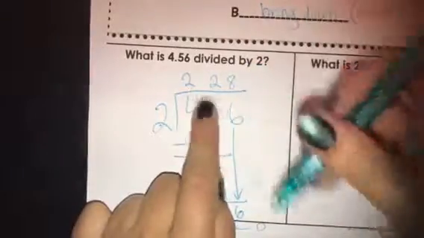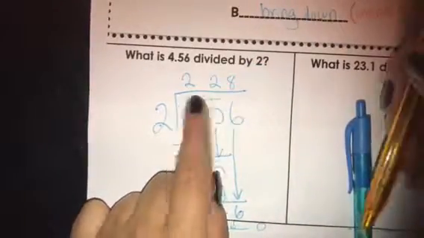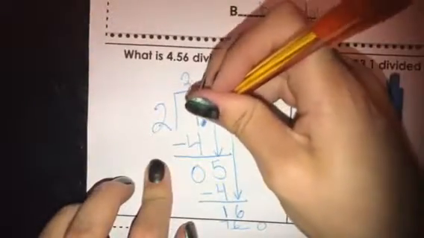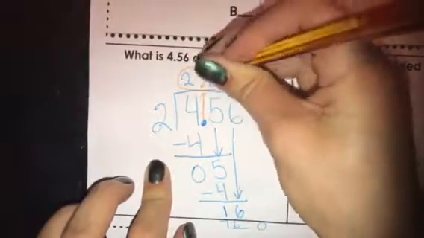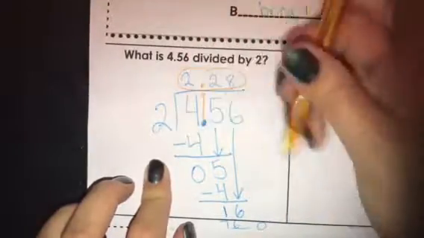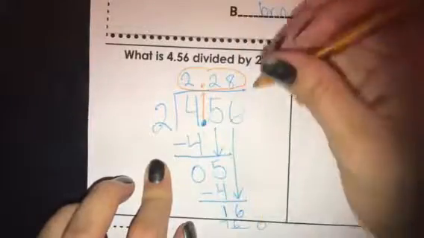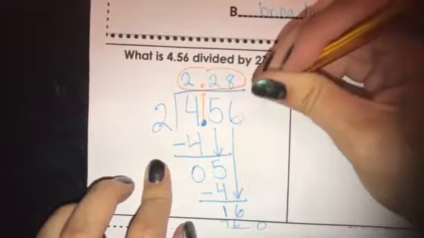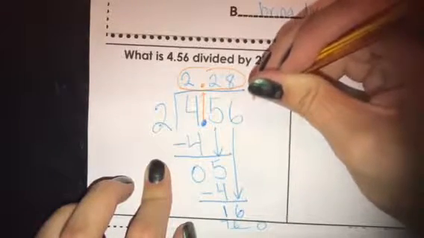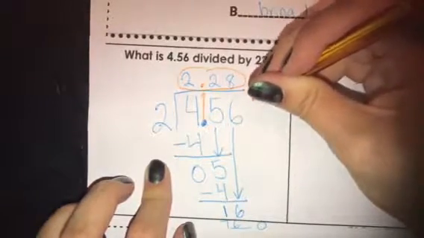So there's my answer. I still have one last step. I need to double check, make sure all my math was correct, and I need to float that decimal up. So there is my final answer. 4.56 divided by 2 will result in 2.28. That is my quotient or answer. So when I ask what is the quotient, you'll be like, oh, I know that, Miss Madera, that's the answer.